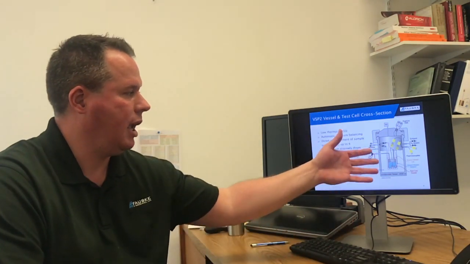In order to get the low thermal inertia test cell, it's very lightweight, so it's not able to withstand high pressures. So we actually add nitrogen outside the test cell to keep the pressure differential low, keeping the test cell intact. The instrument can measure temperatures from as low as -70°C up to 1,000 degrees Celsius.